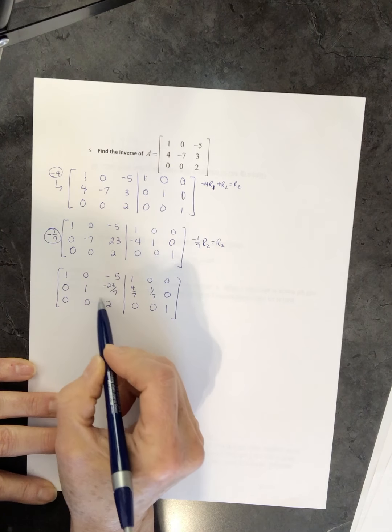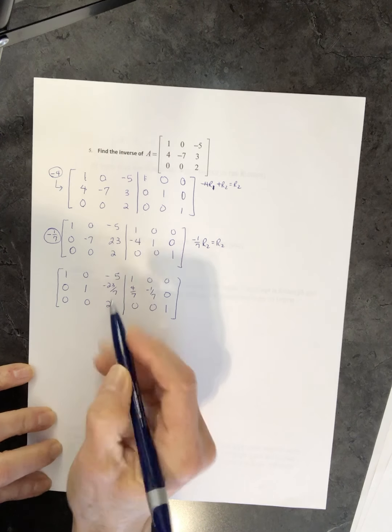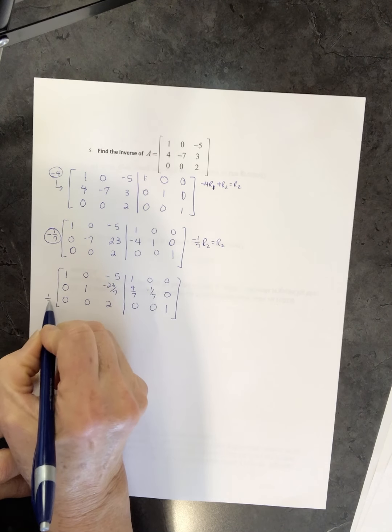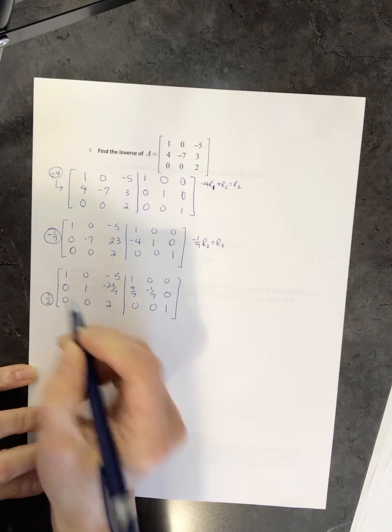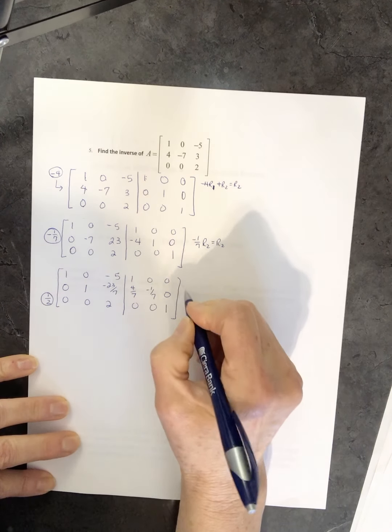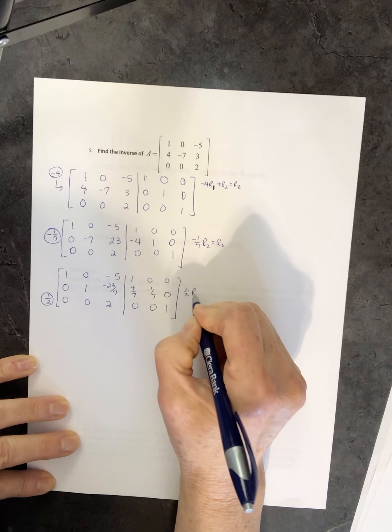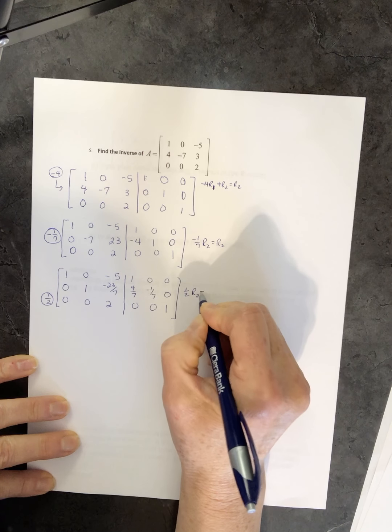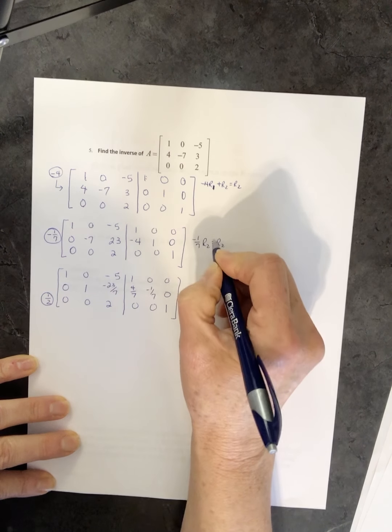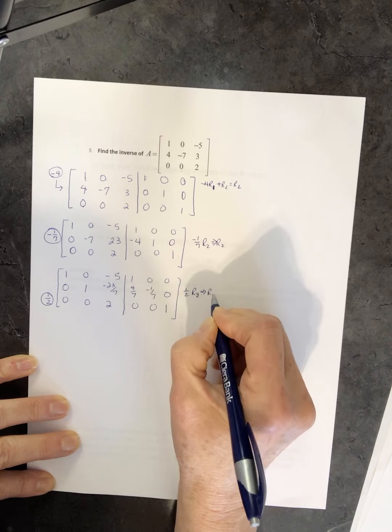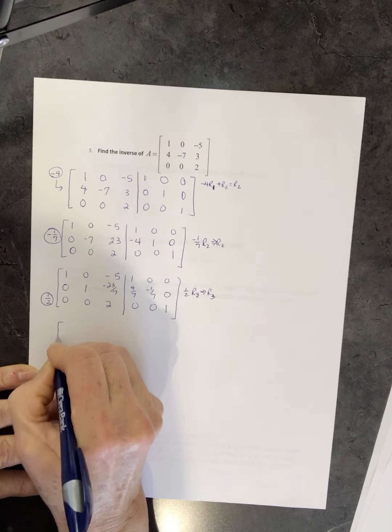Now to get my diagonal of 1s, I have to start here. I have to turn that 2 into a 1. I'll use the multiplicative inverse or reciprocal and multiply by 1/2. I'm going to multiply 1/2 by row 3 to get my new row 3.